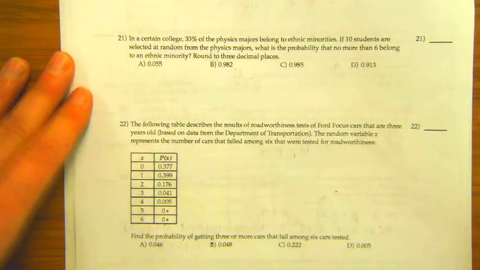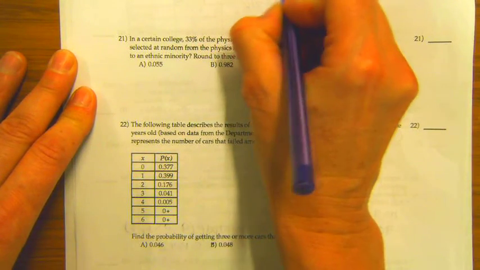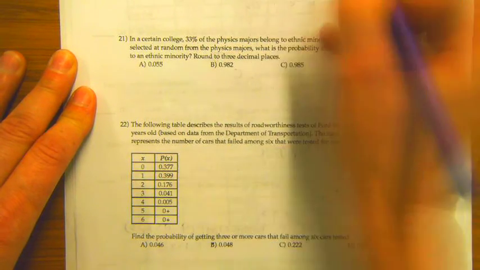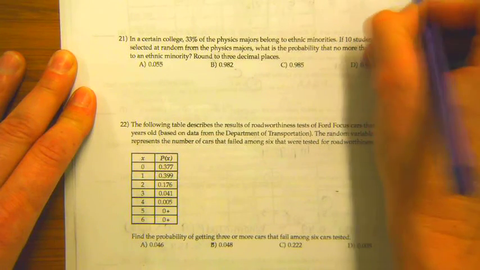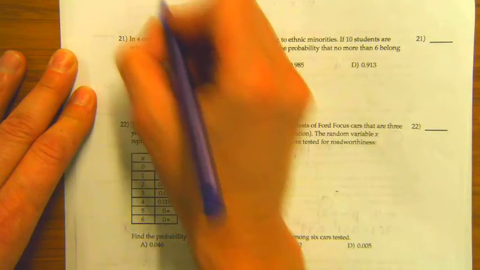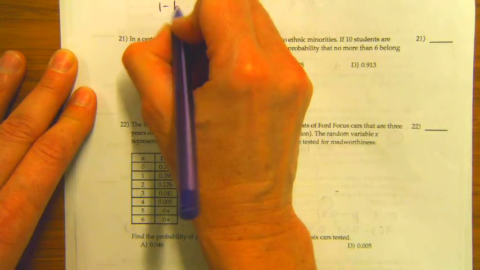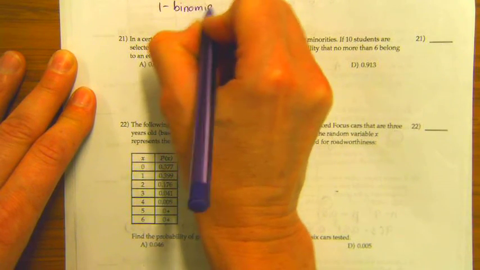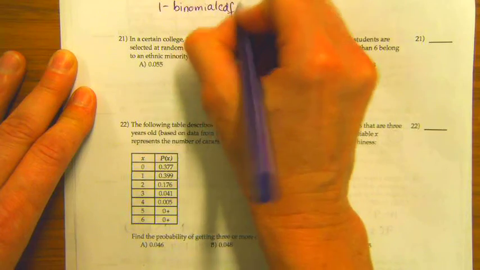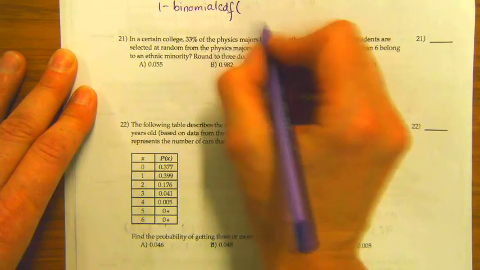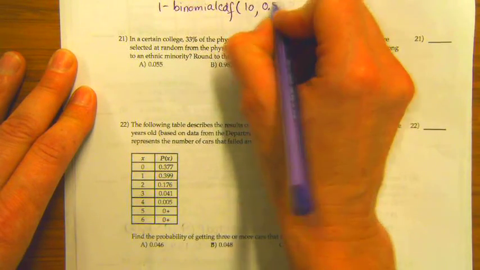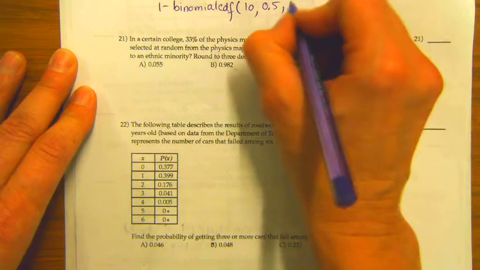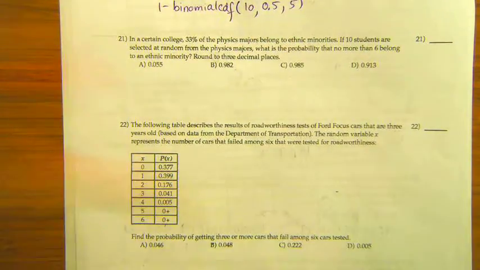So what we want to use over here is actually the complement, because we have a list of values, but they don't start at 0. So the complement of x goes from 0, 1, 2, 3, 4, and 5. Because we're using the complement, we're going to do 1 minus binomial. Because there's a bunch of values, we're going to use the CDF. The n is 10. The probability of success is 0.5. And then the largest value in the complement is 5.